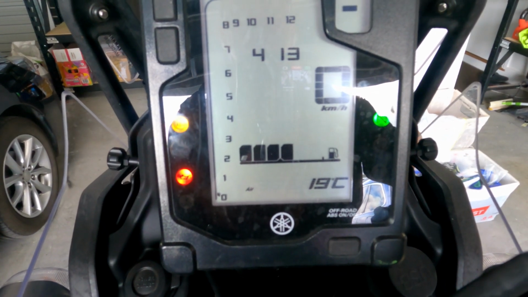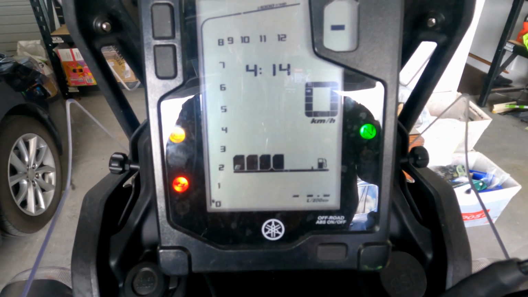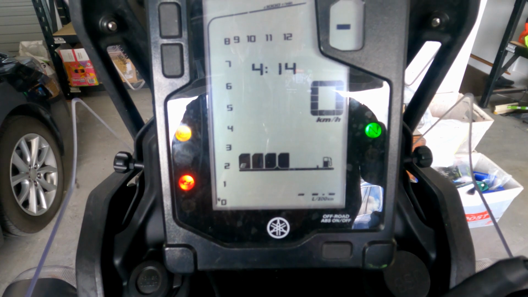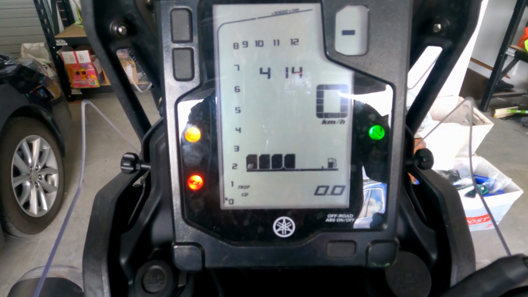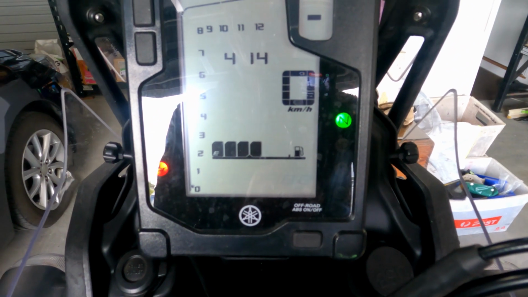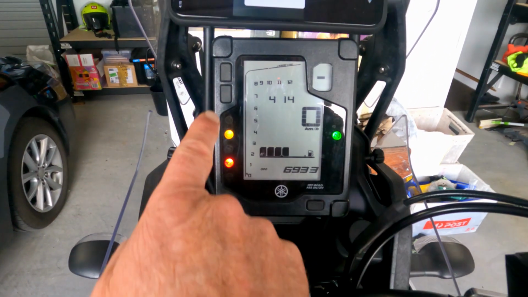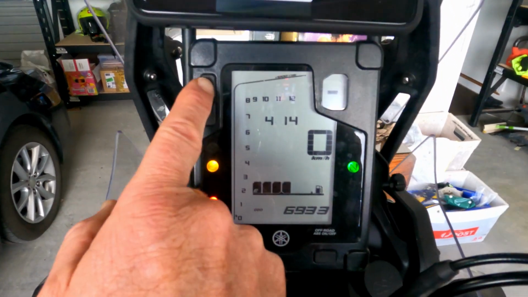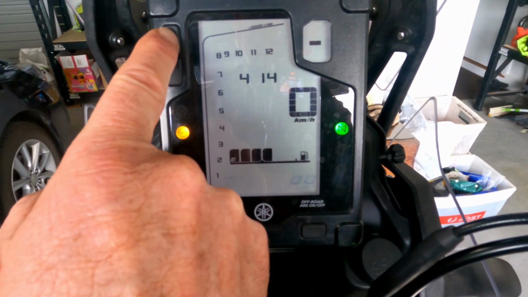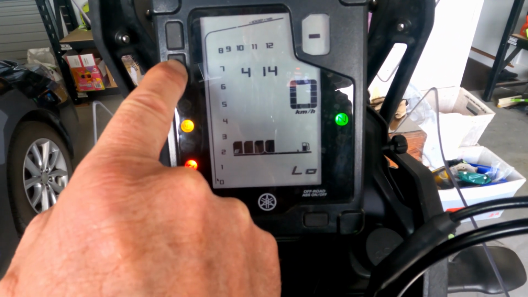So the air temperature, engine temperature, we've got the average fuel used, average fuel currently being used, countdown trip meter, we have trip meter 2, trip meter 1, and back to the odometer. If I want to reset any of these, I can scroll through them also this way. I can scroll back through any of those, I can scroll up through them.